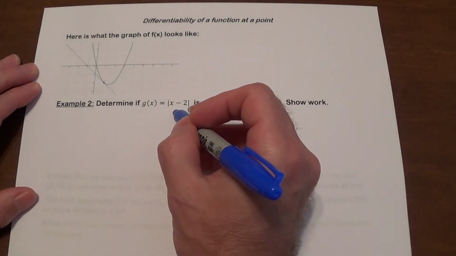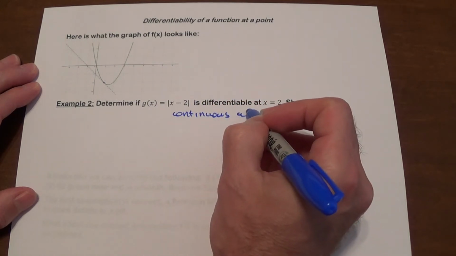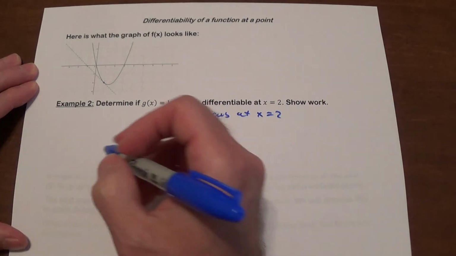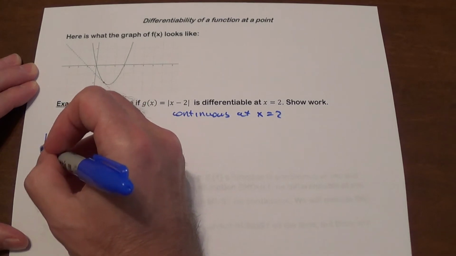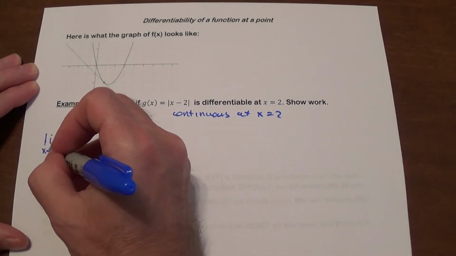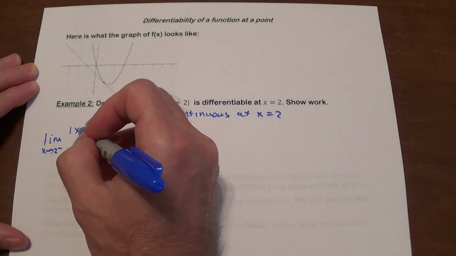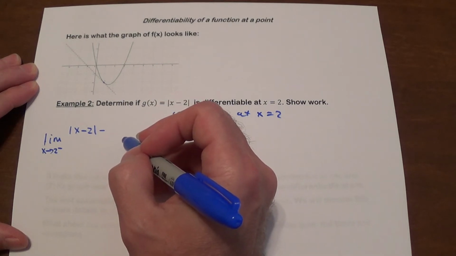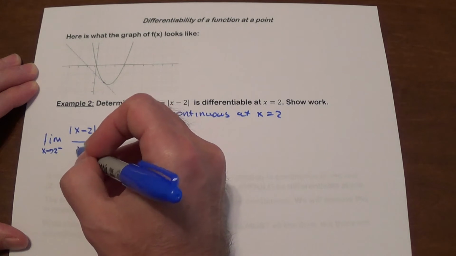We know this function is also continuous at x equals 2, so we can go ahead and check one-sided derivatives. The limit as x approaches 2 from the left of f of x minus f of 2, which is 0, divided by x minus 2.